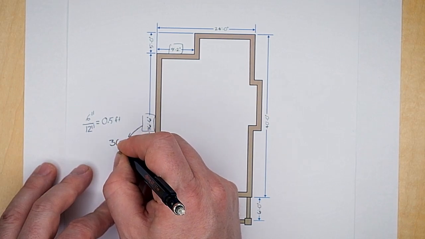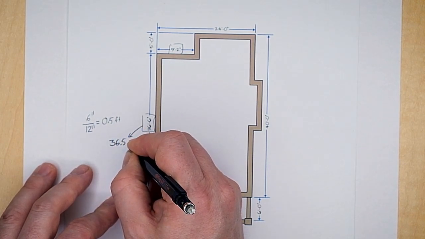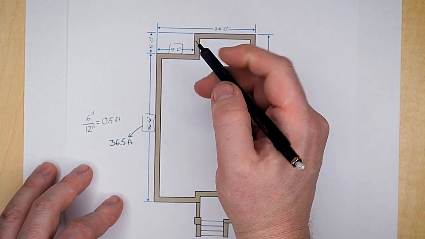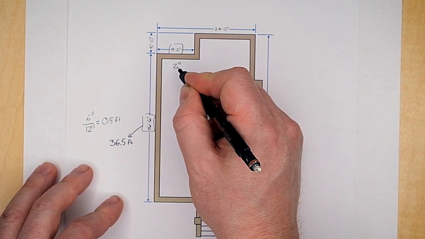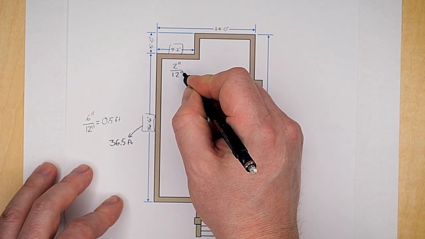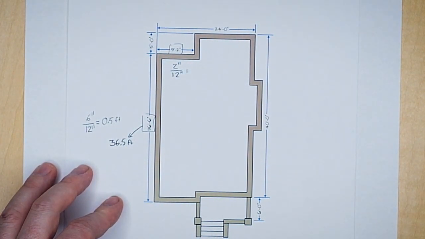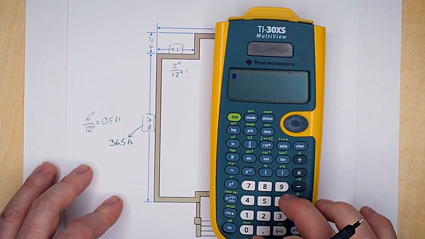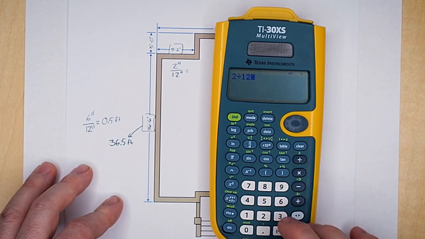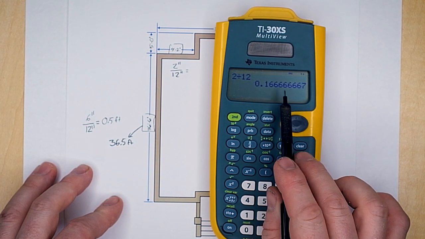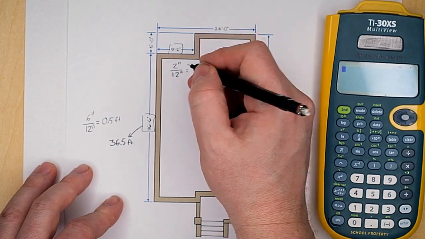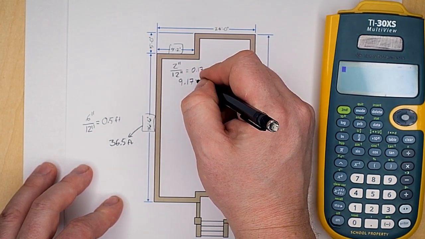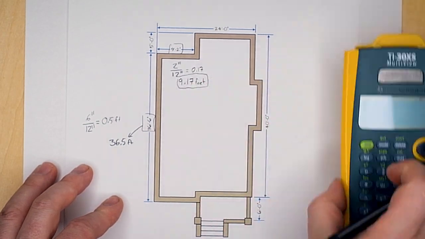Since there are 12 inches in a foot, all I need to do is take the number of inches divided by 12. For something like 6 inches, that's easy. That's 1/2 of a foot. I don't even need a calculator for that. But 2 inches, that's a little trickier. 2 divided by 12, I use a calculator. I get the decimal 0.16 repeating. I'm going to round that here. Let's call it 0.17.